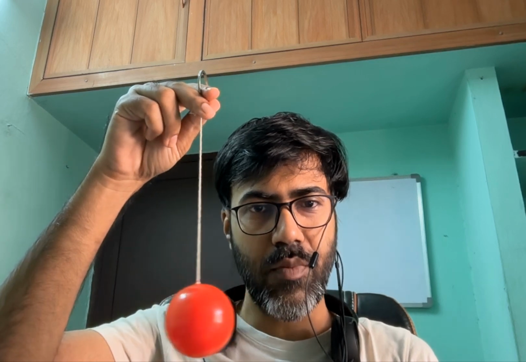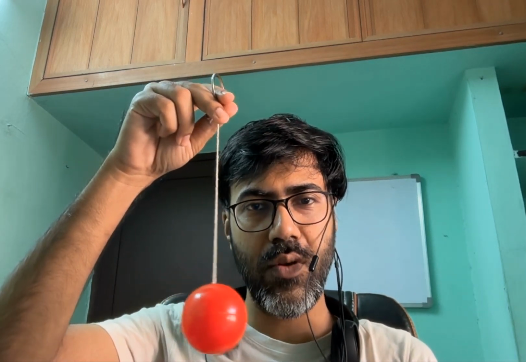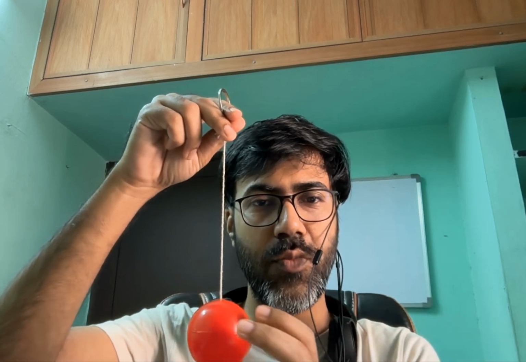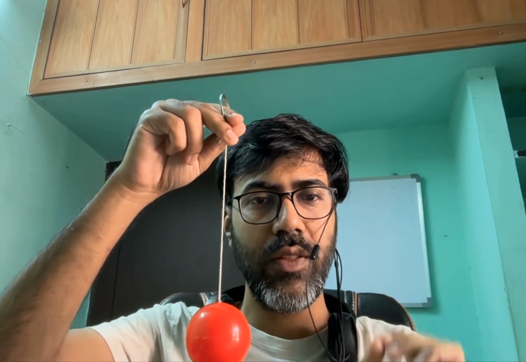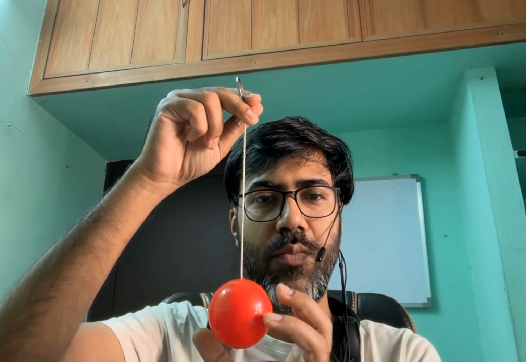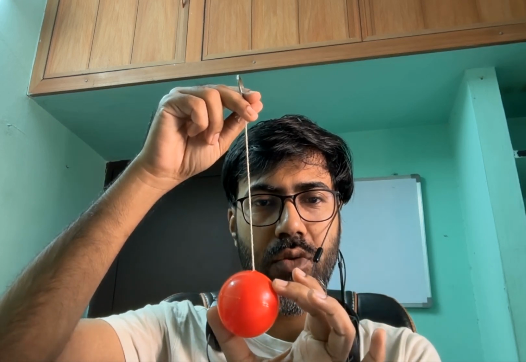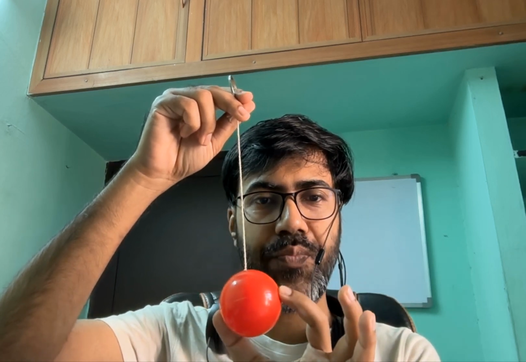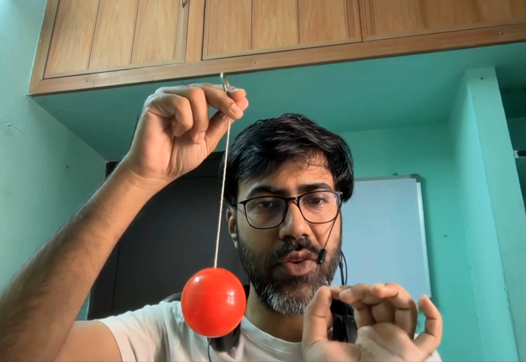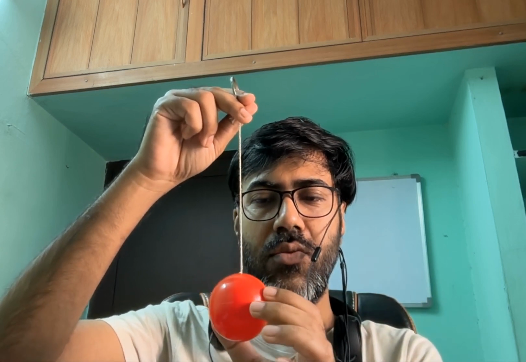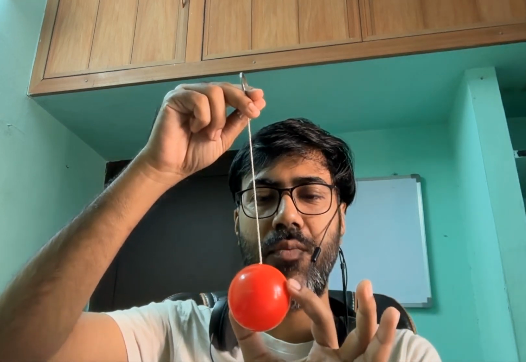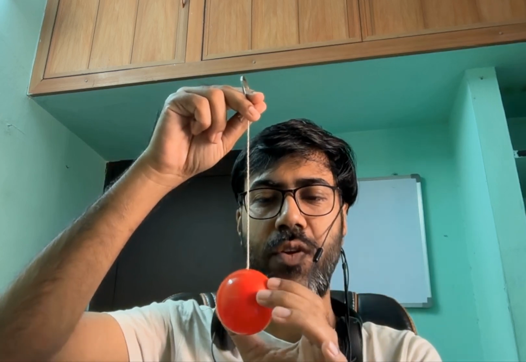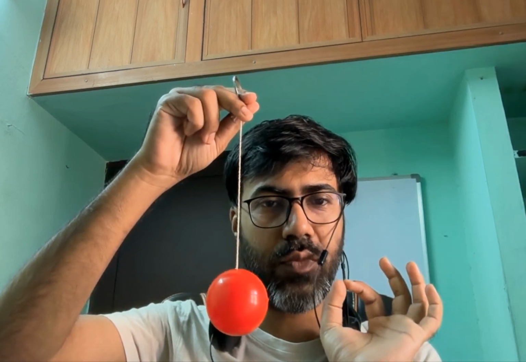So what assumptions are taken for a simple pendulum? This is a model of a simple pendulum. What are its features? One thing considered is that this pendulum has a bob, which is an object of mass m. Its mass is concentrated at a center. Let's say it's a spherical ball here, and the mass is concentrated at the center of the sphere. So this is one assumption.